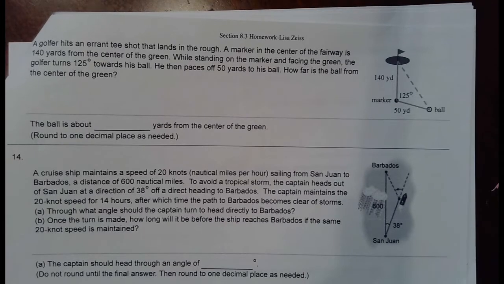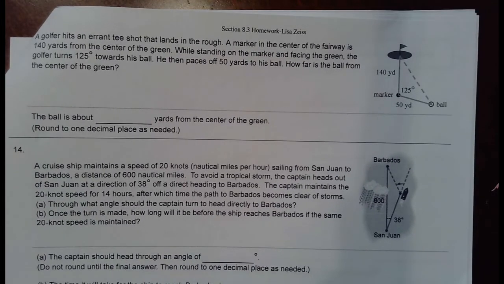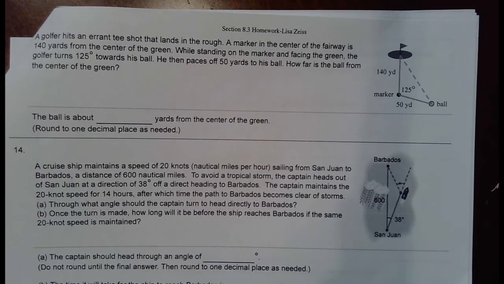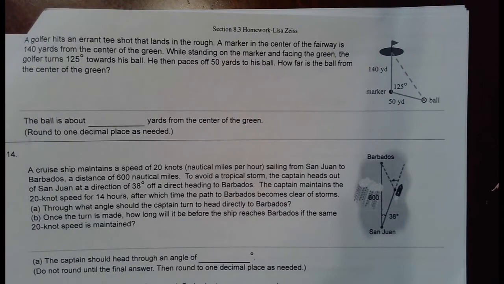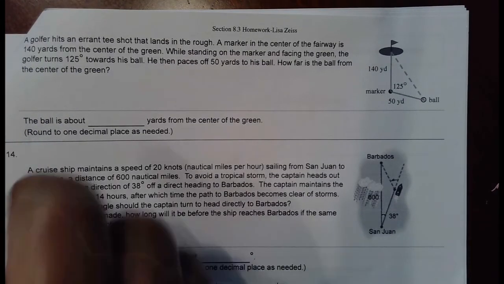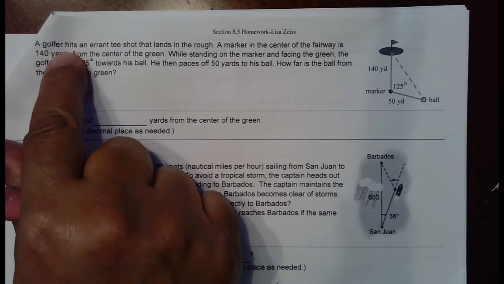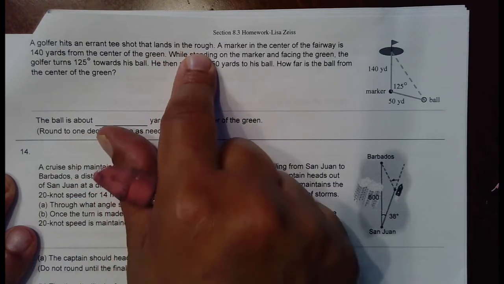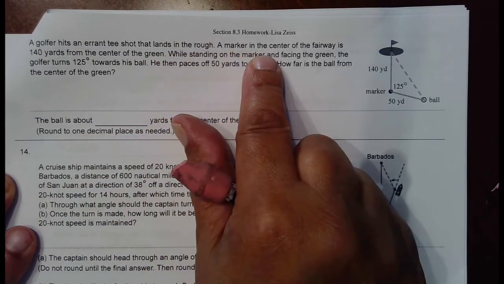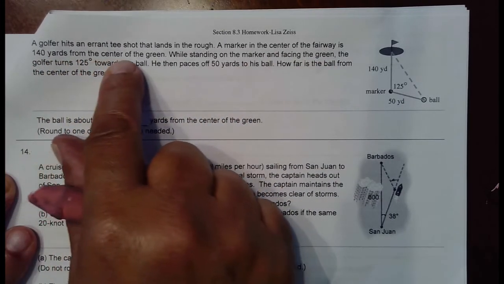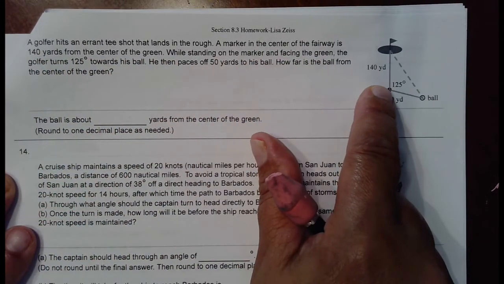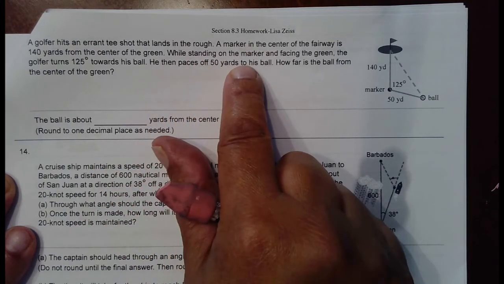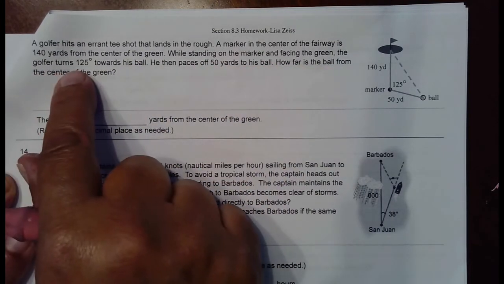A golfer hits an errant tee shot that lands in the rough. A marker in the center of the fairway is 140 yards from the center of the green. They've already marked that off for you. While standing on the marker and facing the green, the golfer turns 125 degrees towards the ball. They've also placed that in the picture. He then paces off 50 yards. They mark that off. How far is the ball from the center of the green? This is the green right here. That's the center where the little flag is, and all they want to know is what is the distance from the center of the green to the ball.